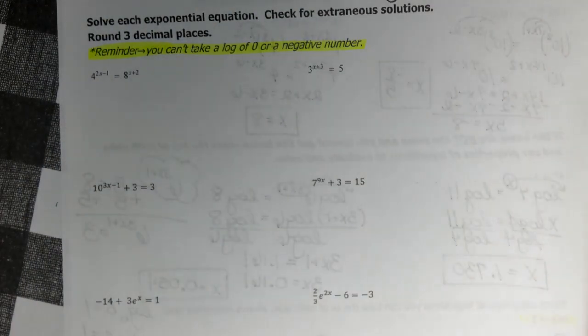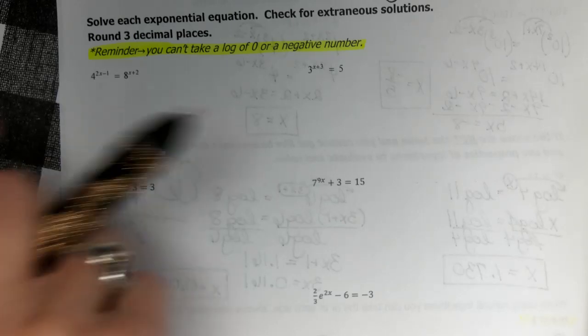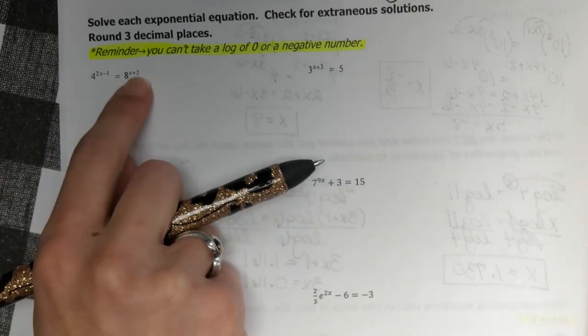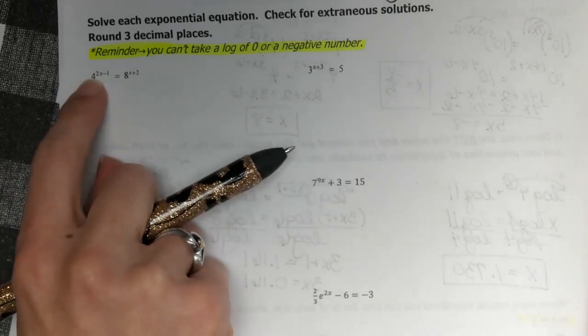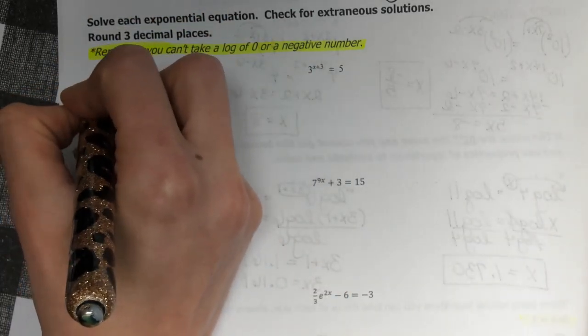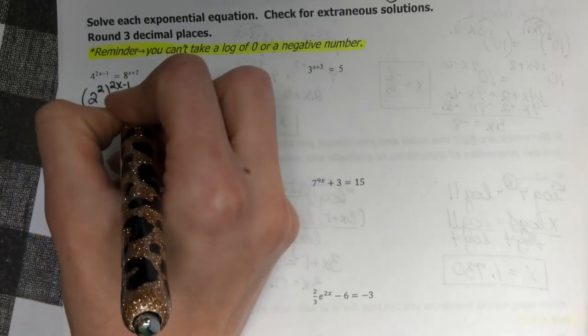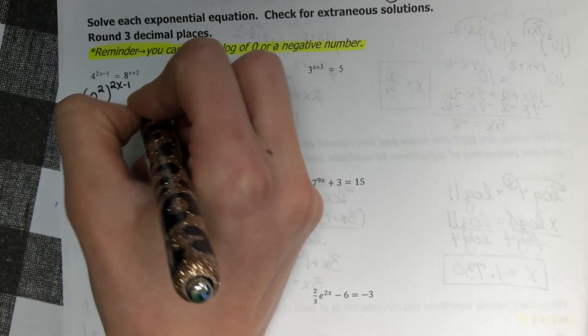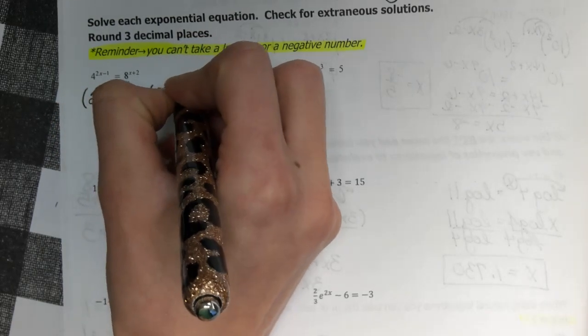So, if I have 4 raised to the 2x minus 1 equals 8 raised to the x plus 2, I can do 2 things. I can do my like bases, or I could just take the log of both sides. You're just going to work more if you do log of both sides when you can get like bases. Here, my 8 is not going to become a 4, but it can become 2. And my 4 can become 2, so that's what I would do. I would make 4 2 squared raised to the 2x minus 1, and I would make 8 2 cubed raised to the x plus 2.